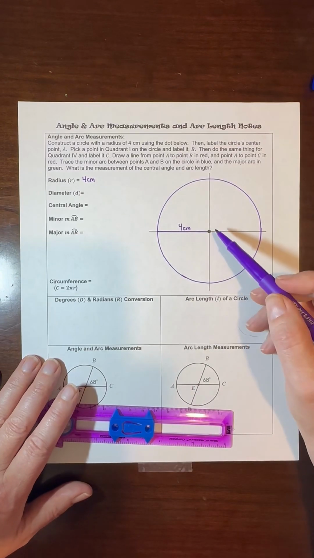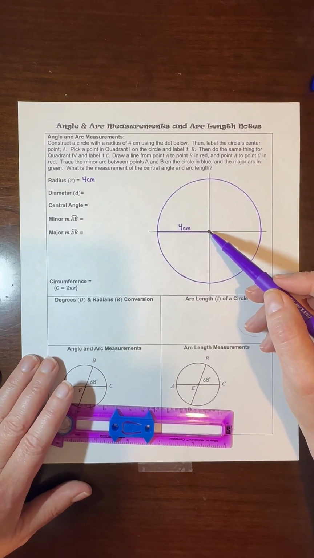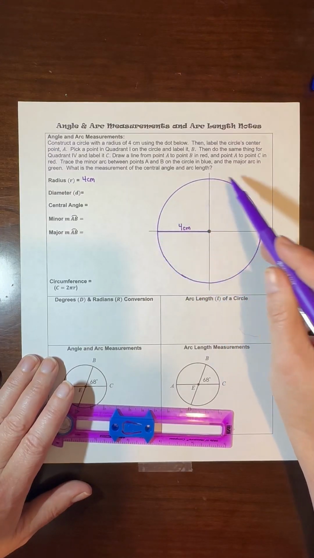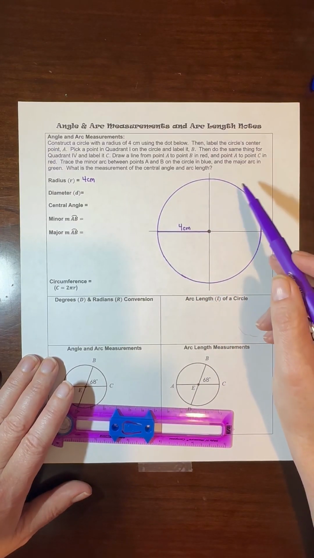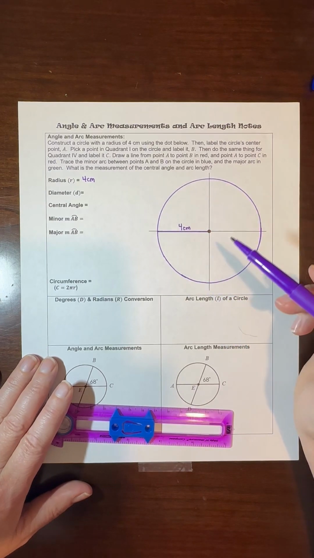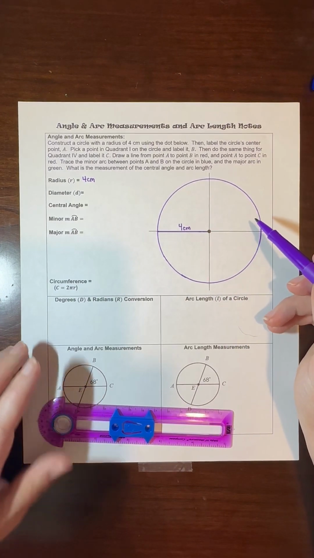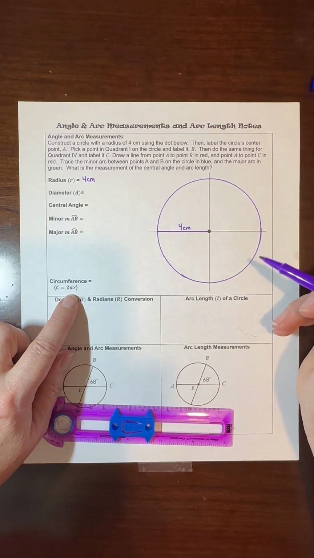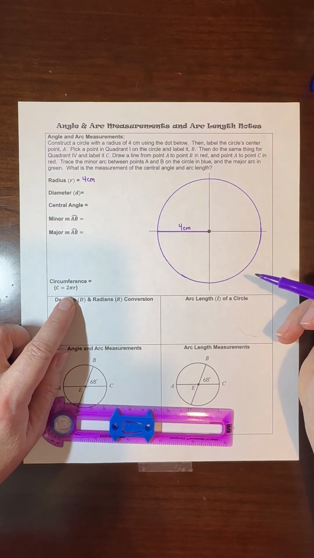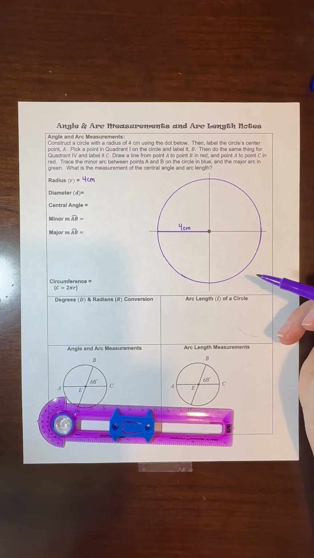Now remember, the radius is from the point that is the center of the circle to any point on the circle's circumference. And the circumference of the circle is equal to 2 pi times r. That should make sense because we just got done with unit 6 and did the unit circle.